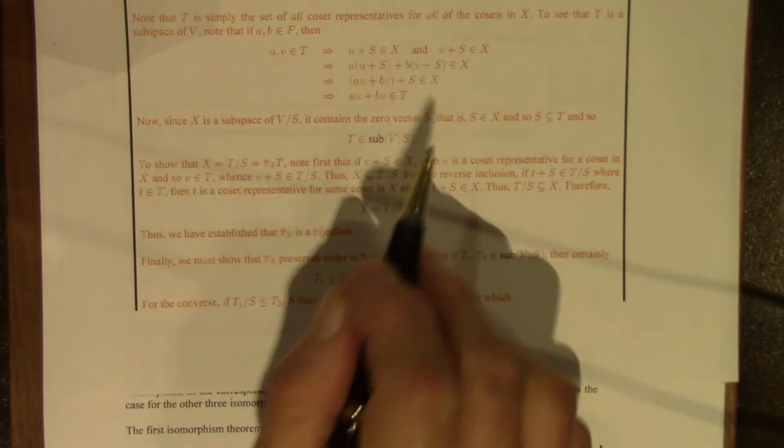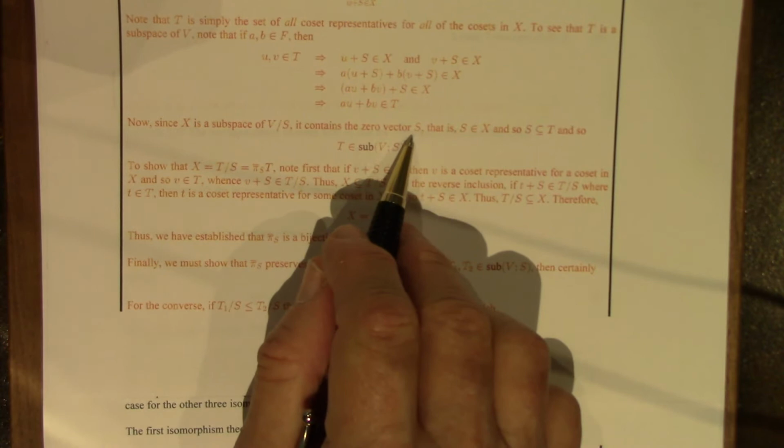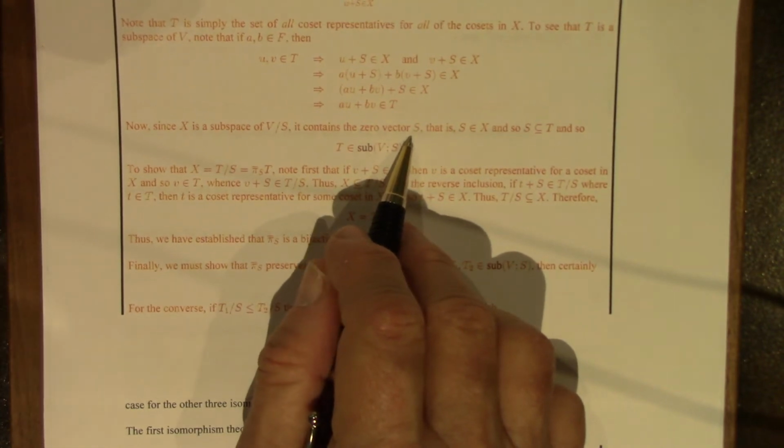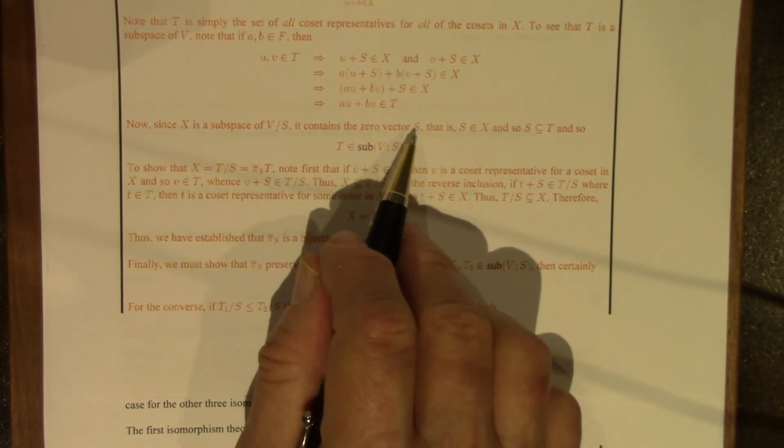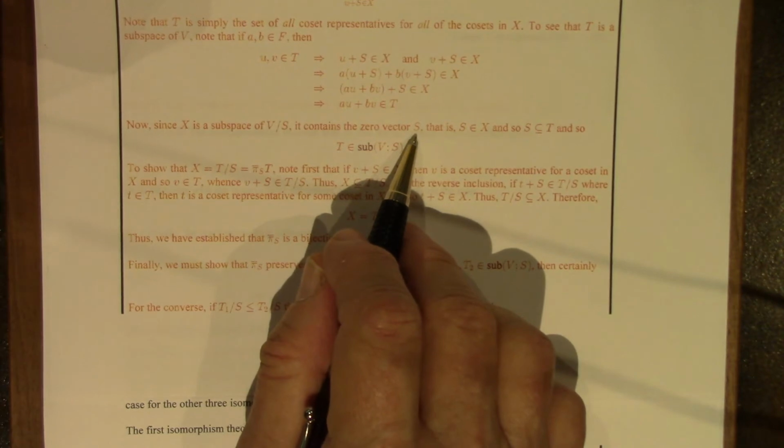Being a subspace, X does contain the zero vector in V mod S, which, as you know, is S itself.